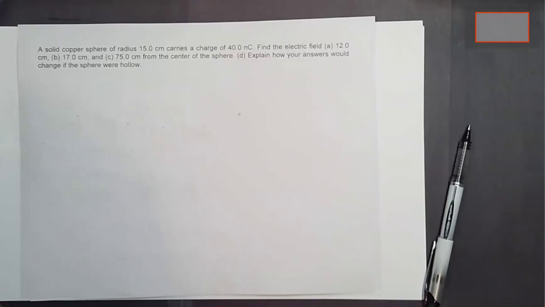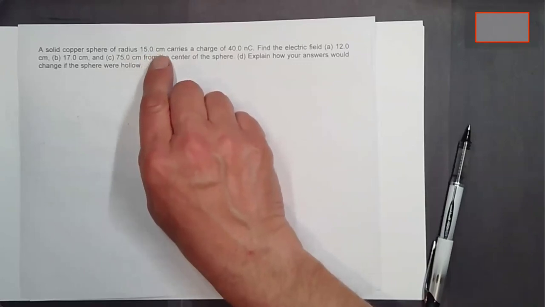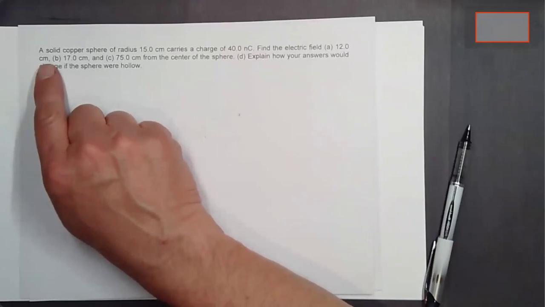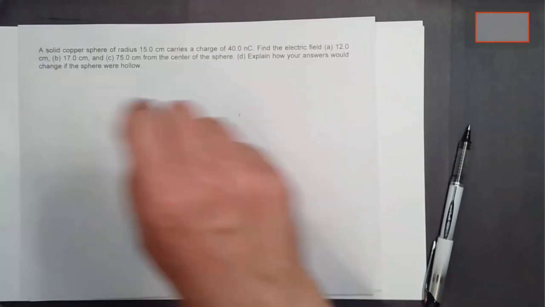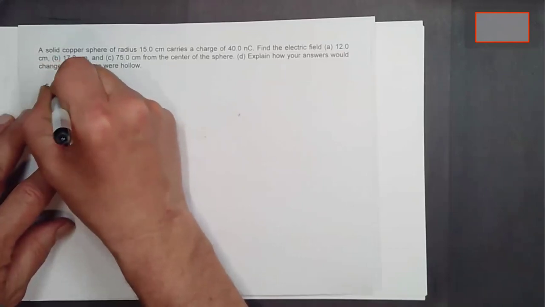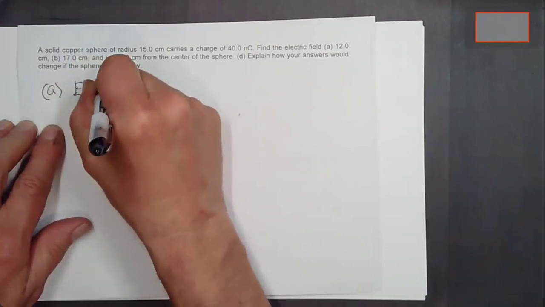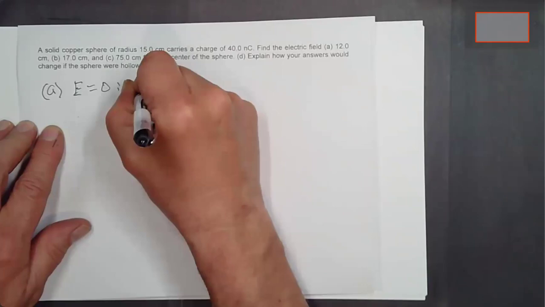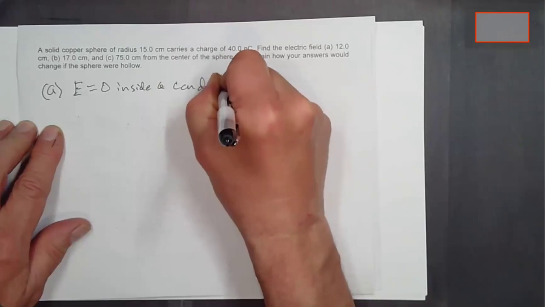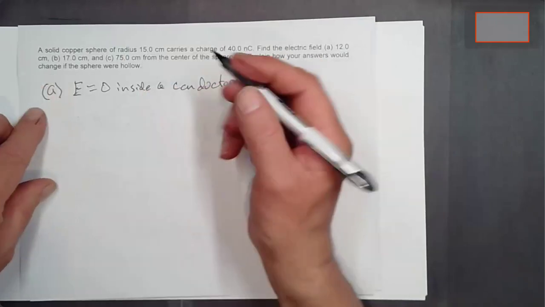All right, well, this is a solid copper sphere, radius 15 centimeters. At a point 12 centimeters from the center, you're still within the conducting sphere, and the electric field in a conductor is 0 in an electrostatic situation. So for A, you can just say that E equals 0 inside a conductor. And because 12 is less than 15, you're still inside of it.